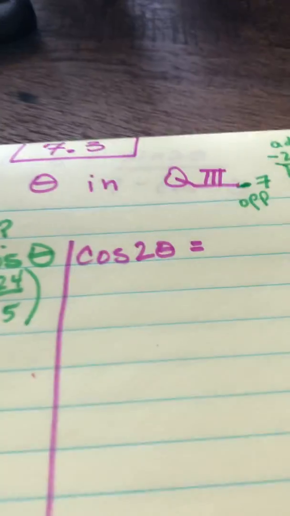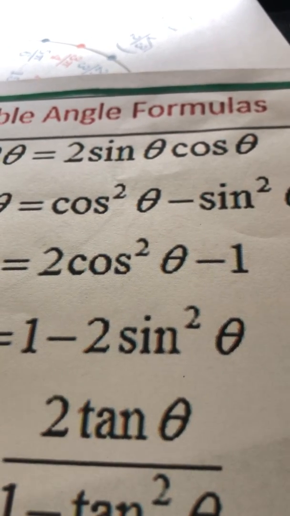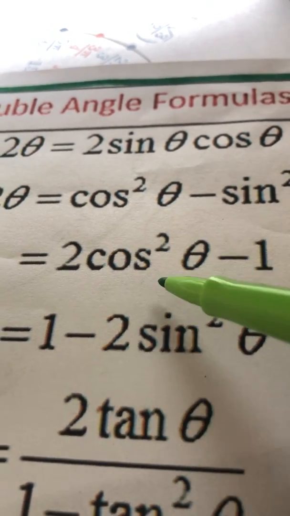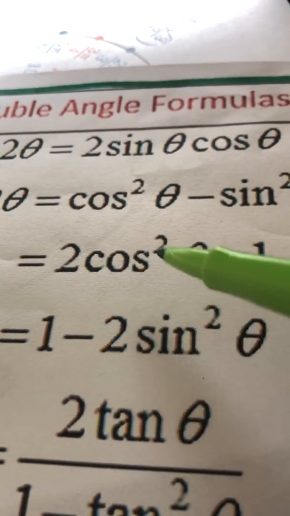Let's go to cosine 2 theta. Again, we look for a formula. It doesn't matter which one you use. I think I'm going to use the first one. If you only have cosine, then it might be better to use this second formula. If you only have sine, it might be better to use this third formula. But we have all the parts of our triangle, so we can use this first part of the formula: cosine squared theta minus sine squared theta.